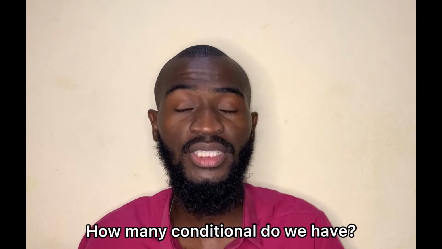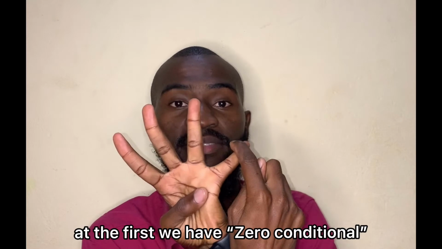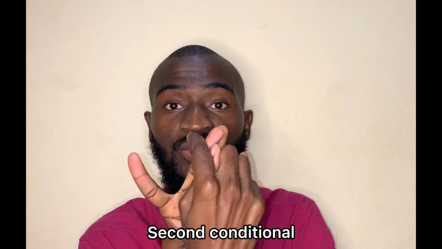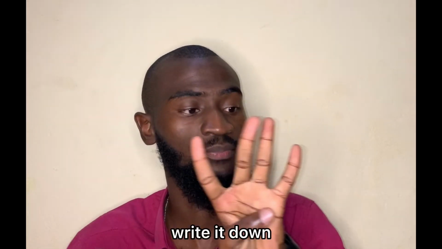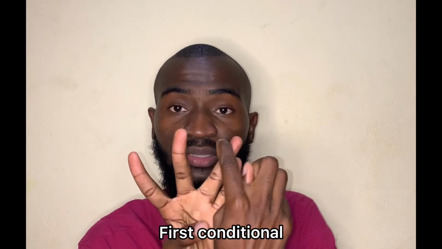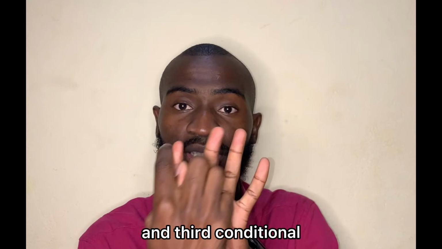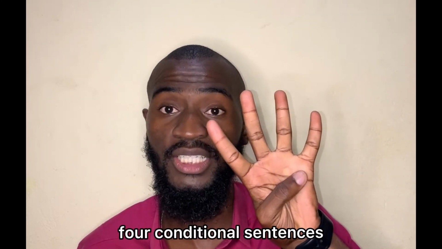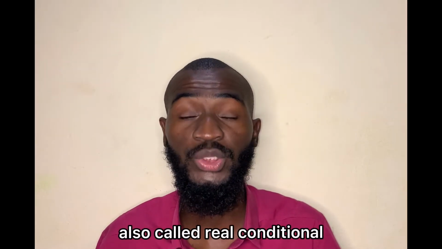How many conditionals do we have? We have four conditionals. At the first, we have zero conditional, first conditional, second conditional, and third conditional. Write it down. We have only four conditional sentences. Zero conditional, also called real conditional.